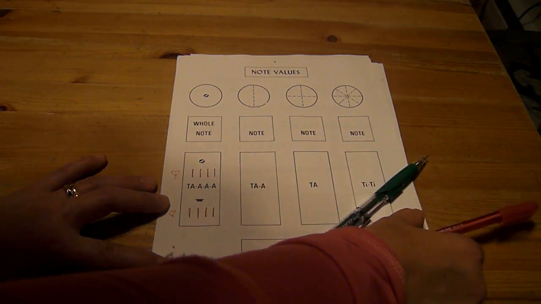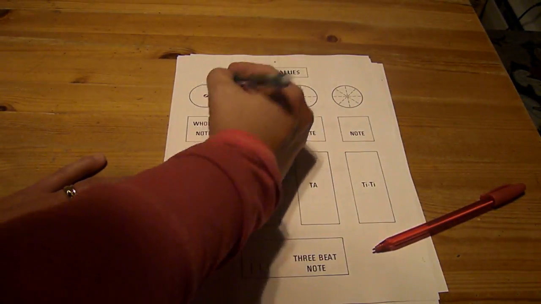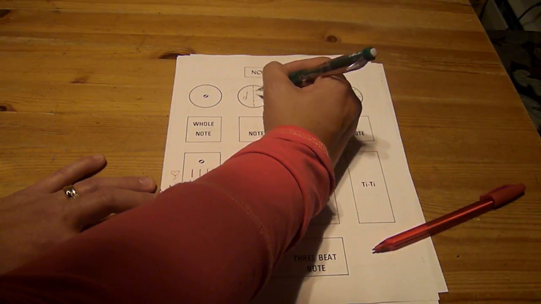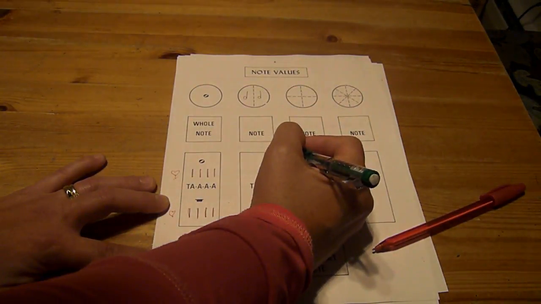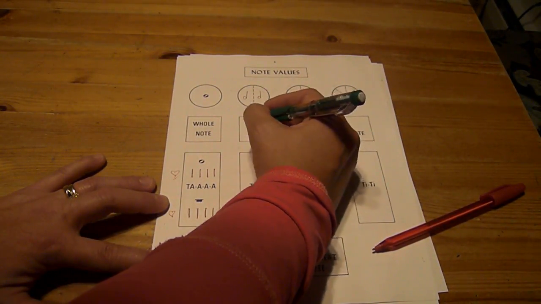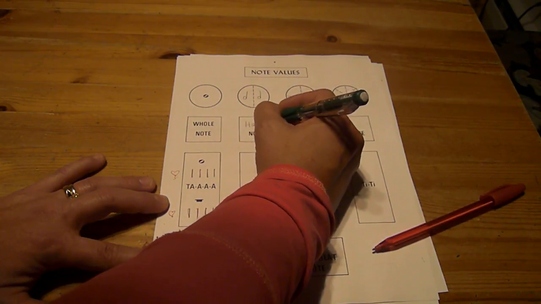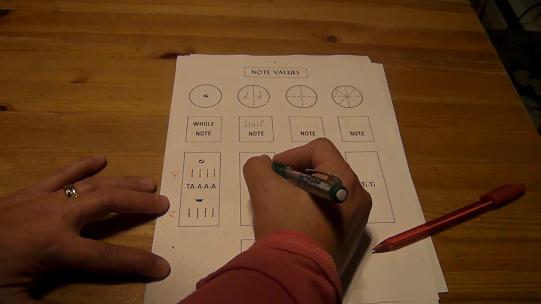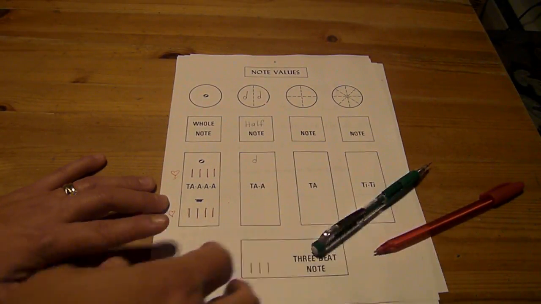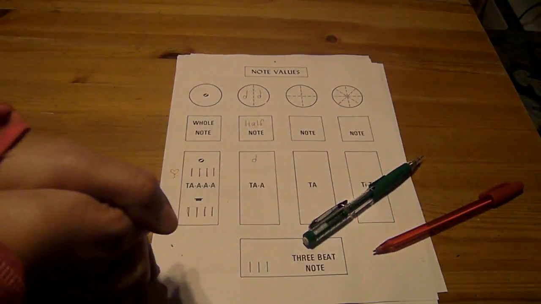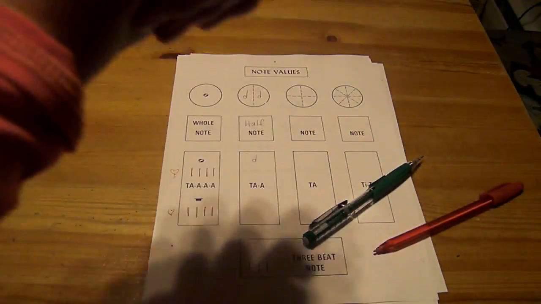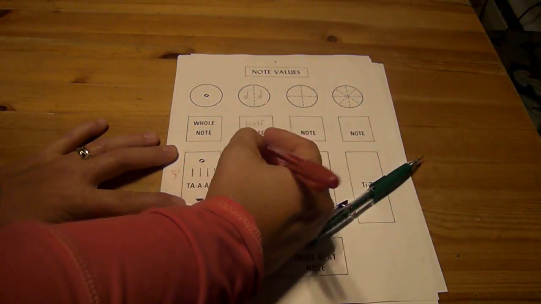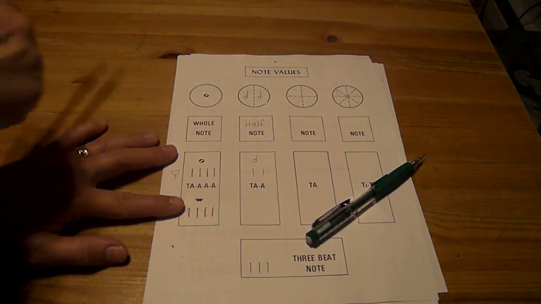That's the whole note. Then we cut a whole note in half and we get 2 half notes, okay? And that's what they look like. Go ahead and write those in. Half note, of course, you know how to spell half. 2 halves. And we're going to write him down here. And we're going to show how many beats he gets. He goes ta. Let's do that again. Ta. A half note gets 1, 2 beats, right?